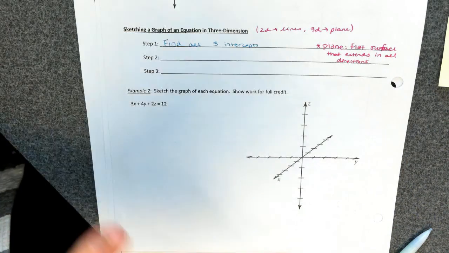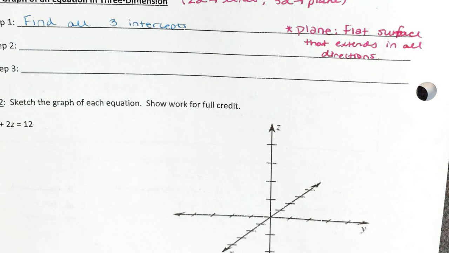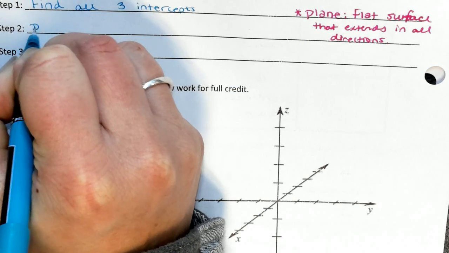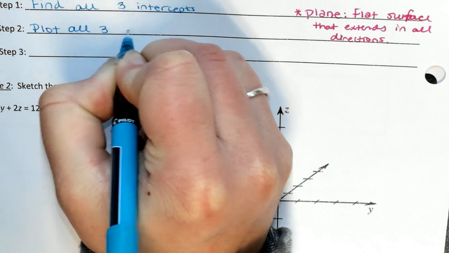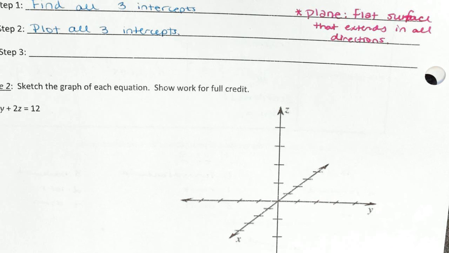So even though, yes, the floor of the room eventually ends, as a plane, we would imagine that it goes forever in that direction, and goes forever in this direction, and goes forever that direction. It goes forever outside of the room as well. It's part of this plane. Can you kind of visualize what that would be? So the first step is we're going to find all 3 intercepts. And then we're going to plot those 3 intercepts. So you find them, you plot them, and then you're going to connect them in order to see the plane.